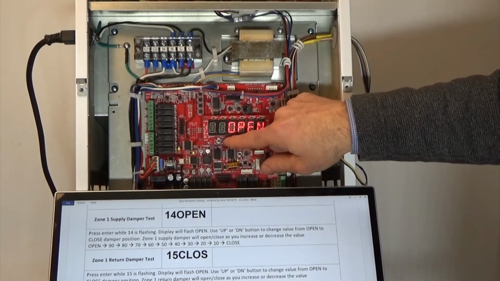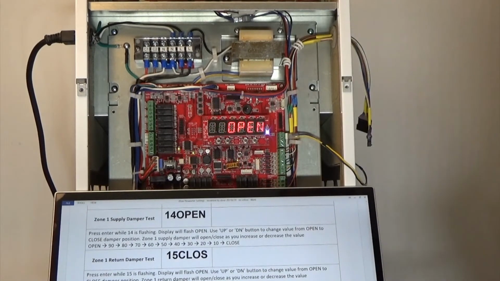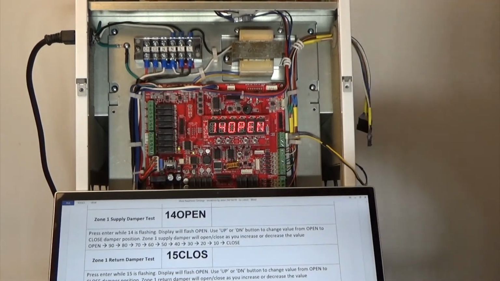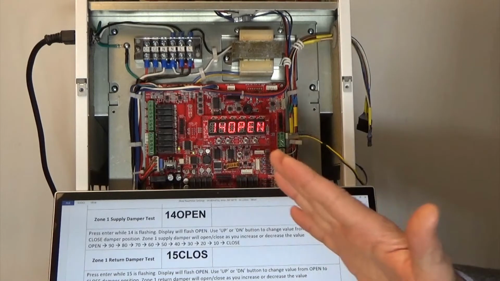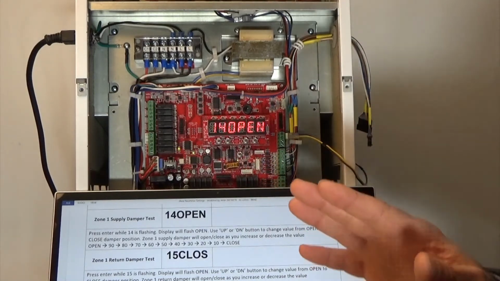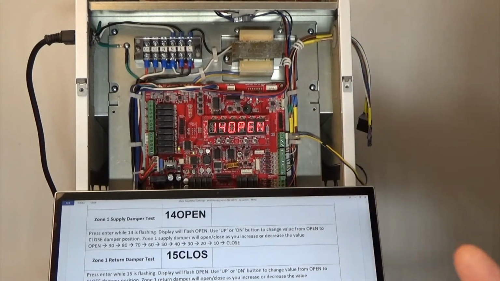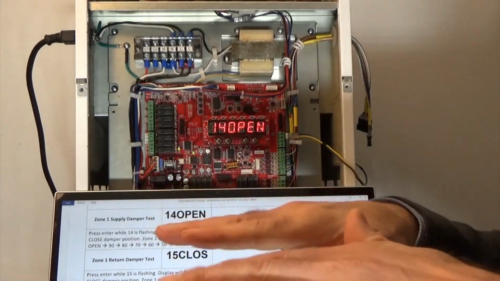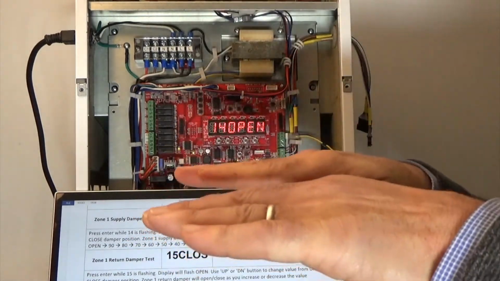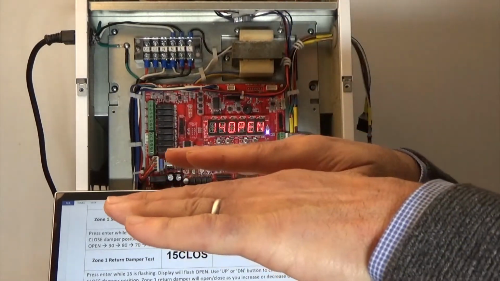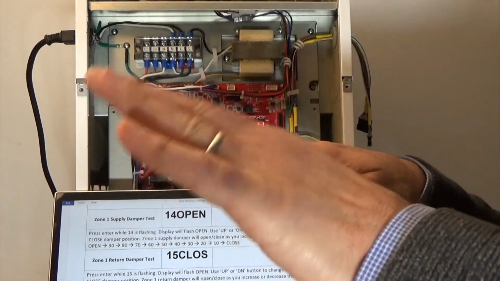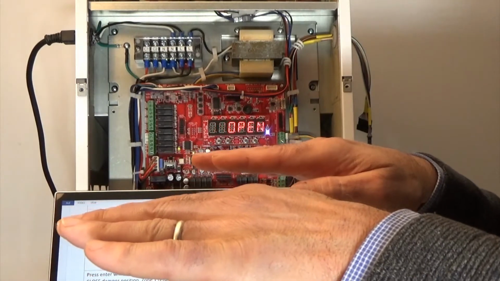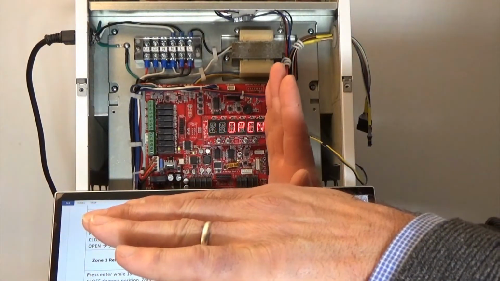Number 14, if we go up to 14, again our dampers are open by default, and they close on a call for another zone calling for heating or cooling. So they're normally open, but let's say you have a two-zone system. Both the dampers for zone 1 and zone 2 will be open normally. If zone 1 calls for heating or cooling, then the damper for zone 2 will close.